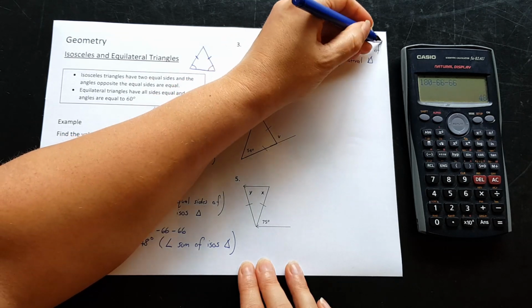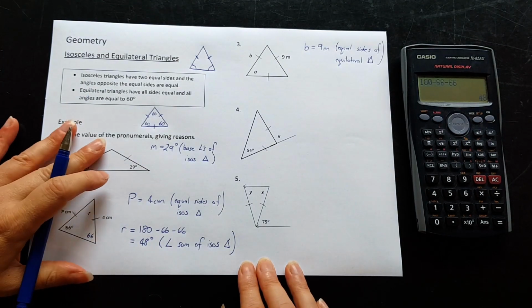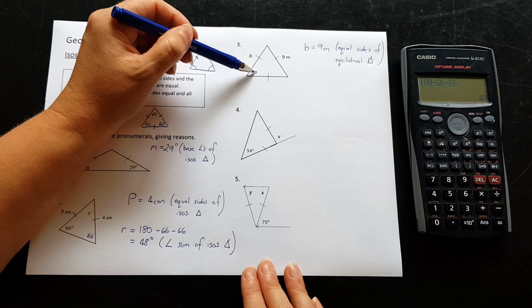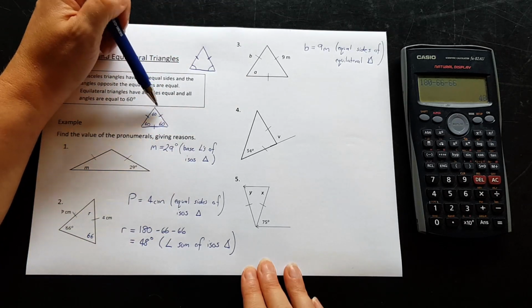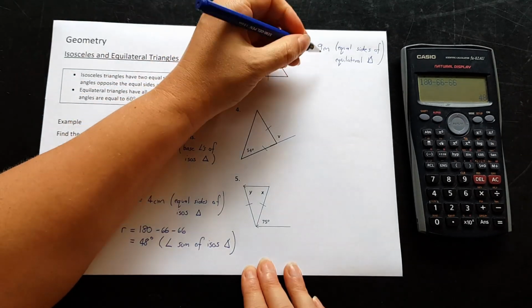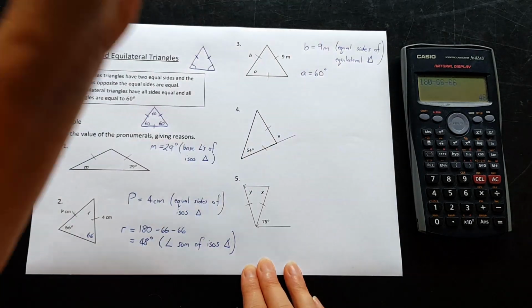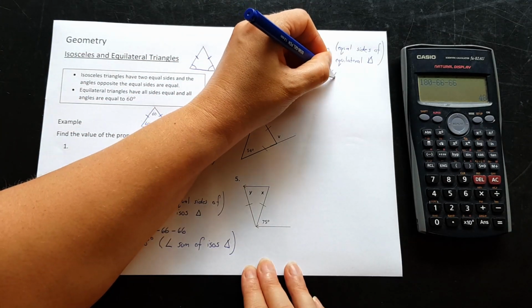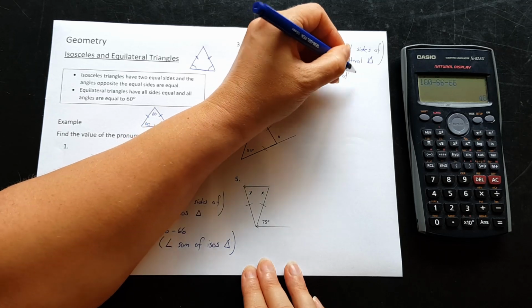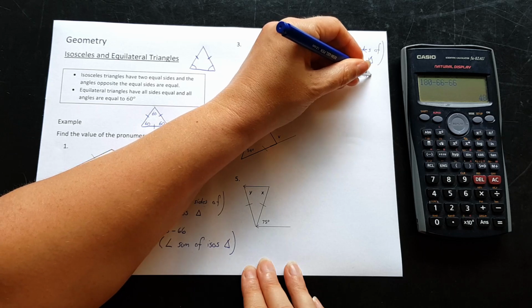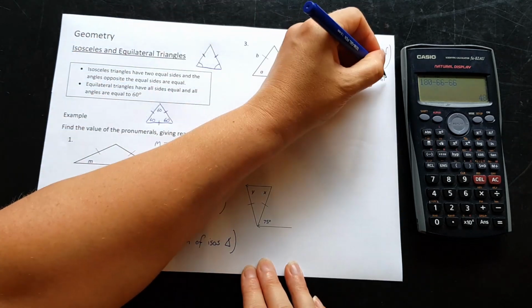A triangle symbol like that. Okay, and we also know something special about the angles of the equilateral triangle. Remember that they are always 60 degrees. So A is going to be equal to 60 degrees because angle of equilateral triangle.